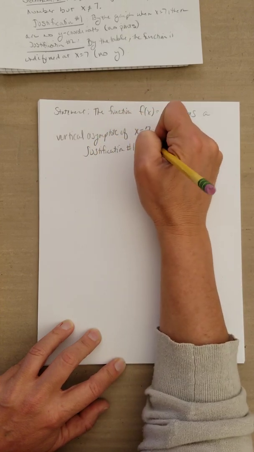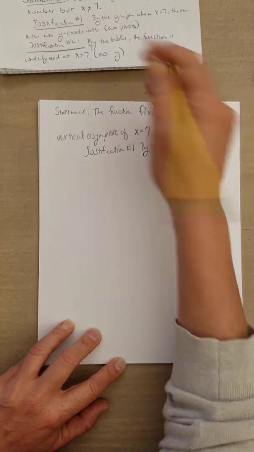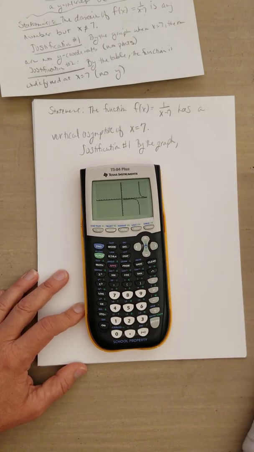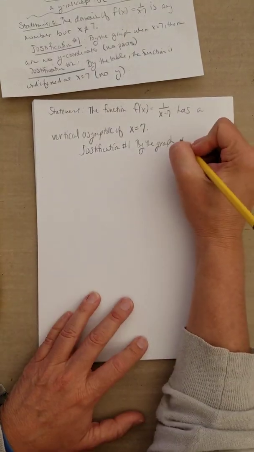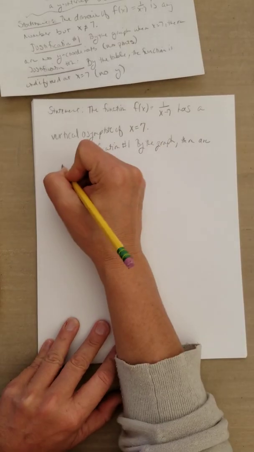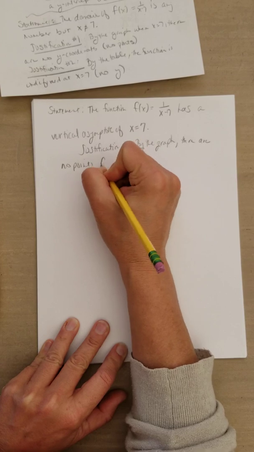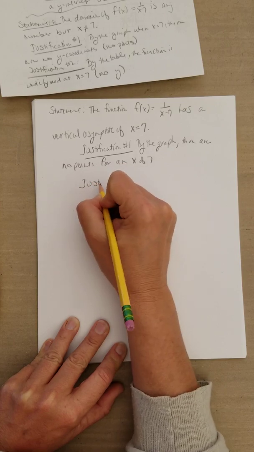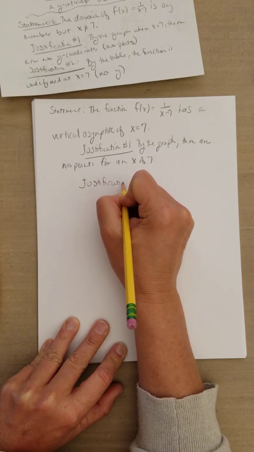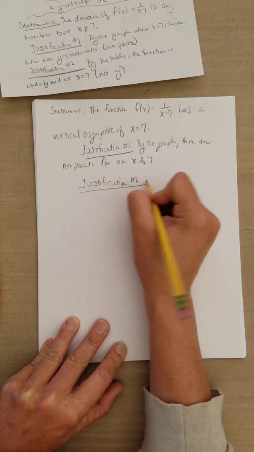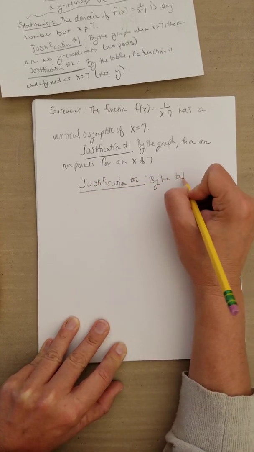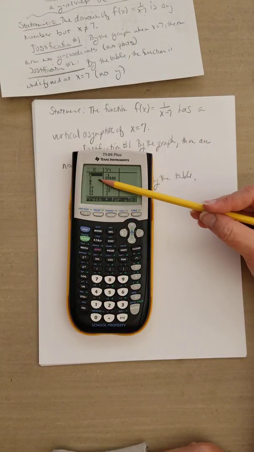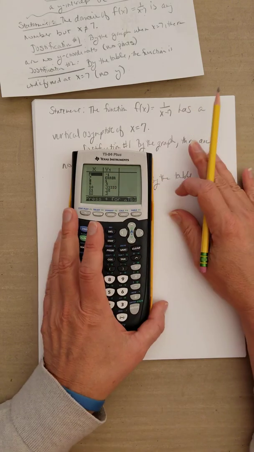will be by the graph. Okay, so by the graph, justification number 1, by the graph, there are no points when x equals 7. So by the graph, there are no points for an x of 7. Justification number 2, by the table. Okay, so by the table, I'll just use this table. By the table, when x equals 7, there is an error, or it's undefined.